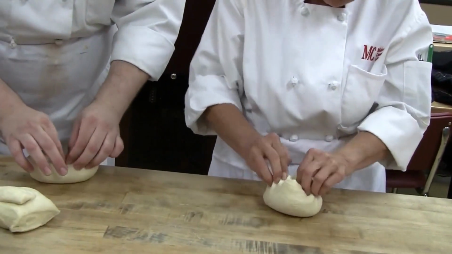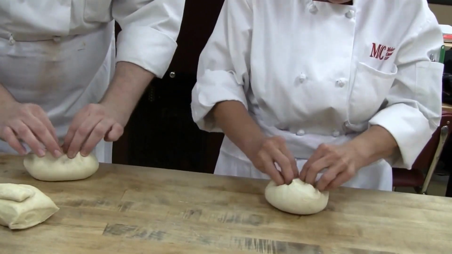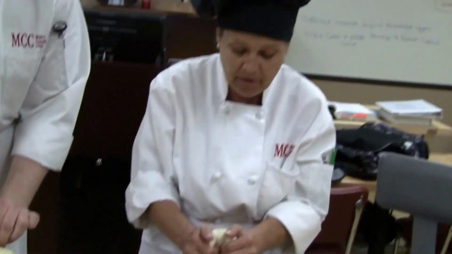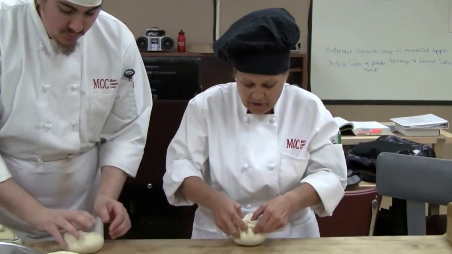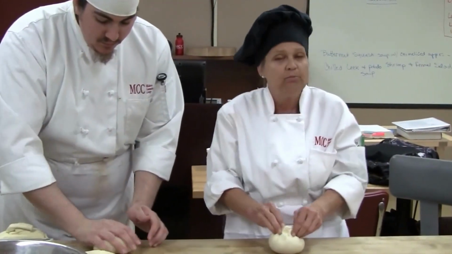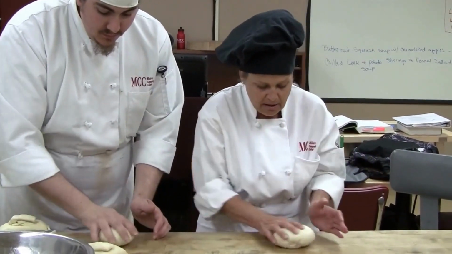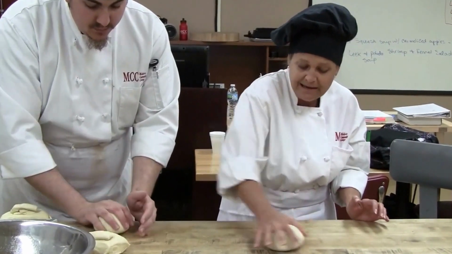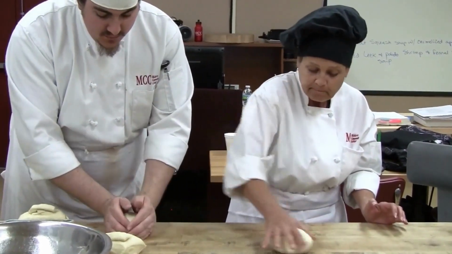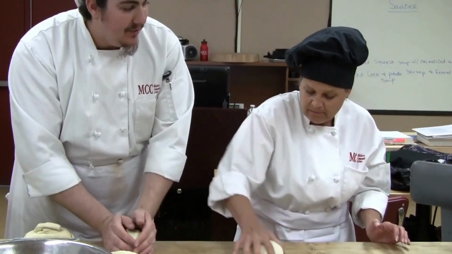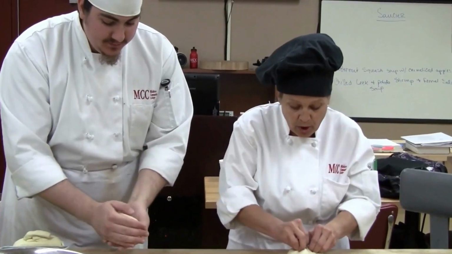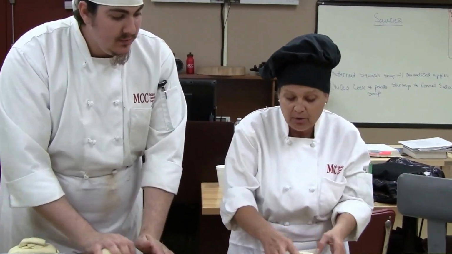The reason we bench, as I went over in the PowerPoint, is to help develop almost like a skin on the outside of the bread loaf. This is the gluten actually doing more of its gluten business, forming the skin to help the dough retain its elasticity. And why do we want to make sure that happens? That the dough retains its elasticity? Yes. So when you go to roll it out, it's not fighting you.